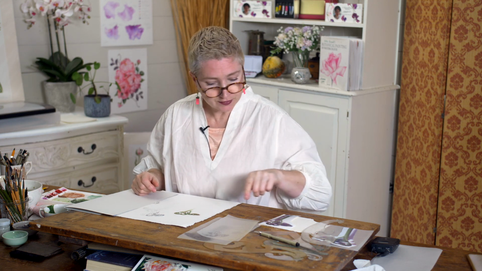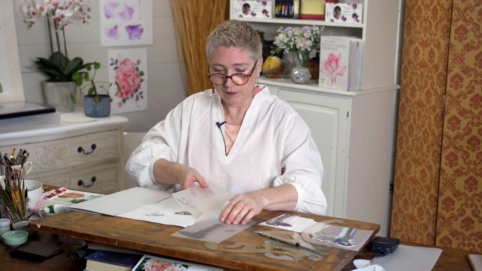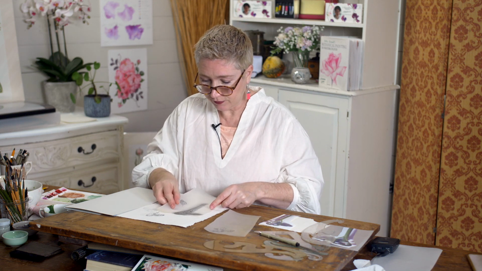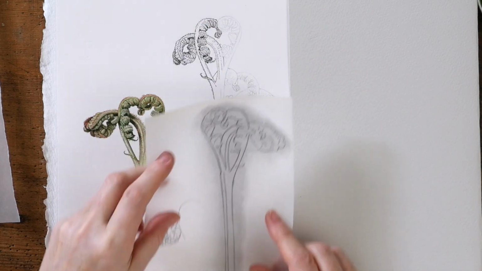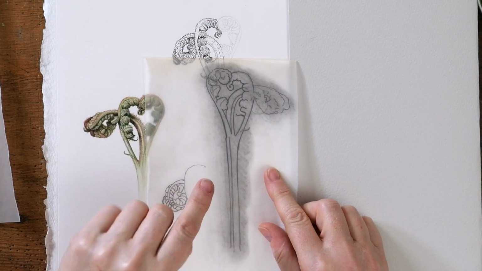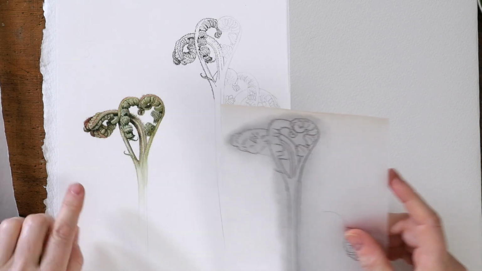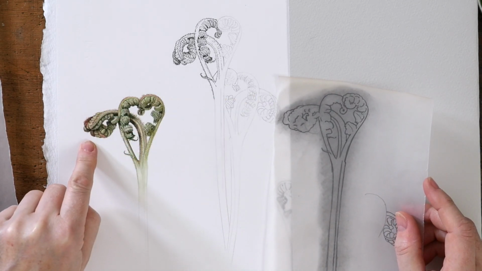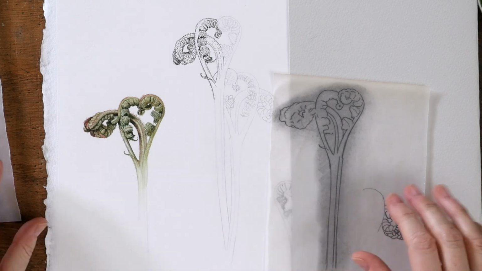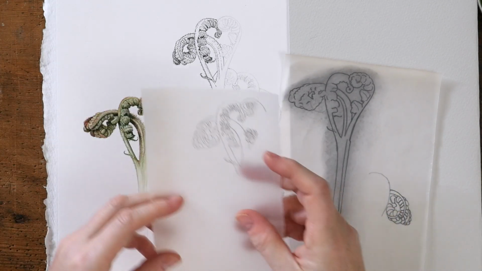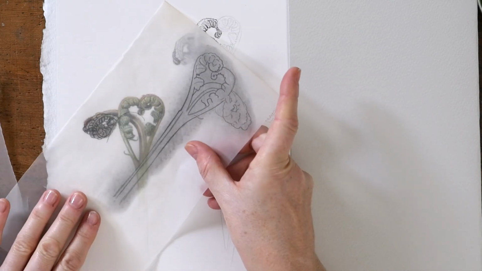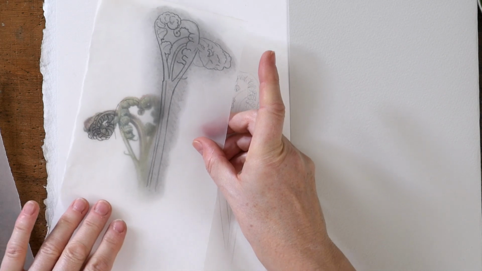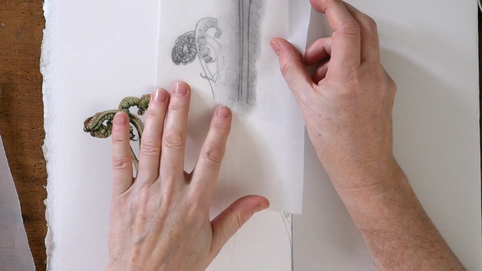So what I've done here is I've taken my tracing of the plant itself, and I've put it this way, and then I've lowered it, reversed it, and put it down that way. Then I've retraced this part of the bracken, and I've changed the angle. I've traced it, and then I've moved it round. So if you imagine, we've traced that bit at this angle, and then we've curled it round so that it's just a little bit more curled, and added it on.